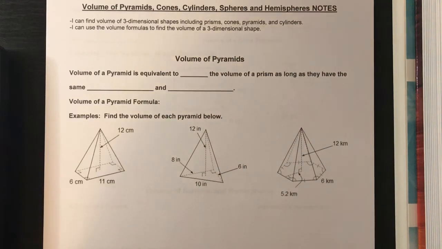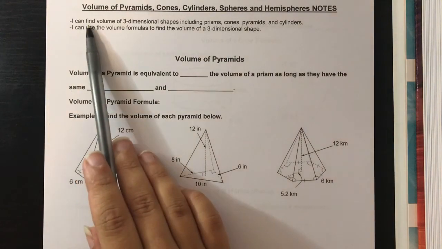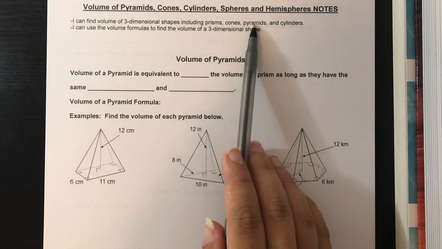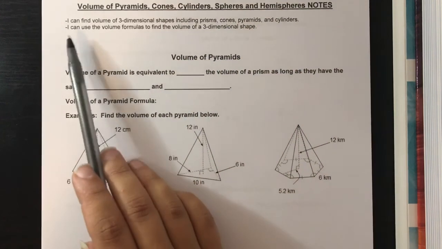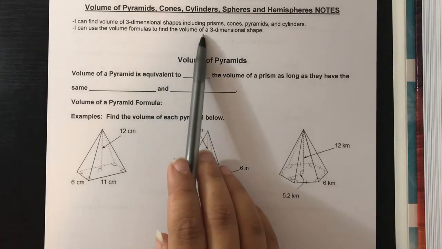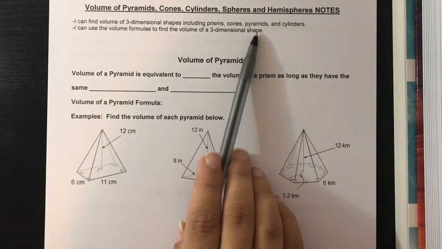In this video, we're going to be finding the volume of pyramids, cones, cylinders, spheres, and hemispheres. We've already learned how to find the volume of prisms, and these are just going to be based off of that. So our I can statements are, I can find the volume of three-dimensional shapes, including prisms, cones, pyramids, and cylinders. And I can use the volume formulas to find the volume of a three-dimensional shape.